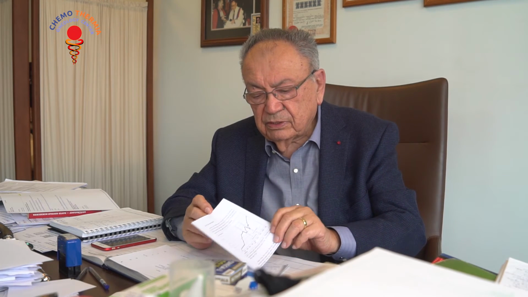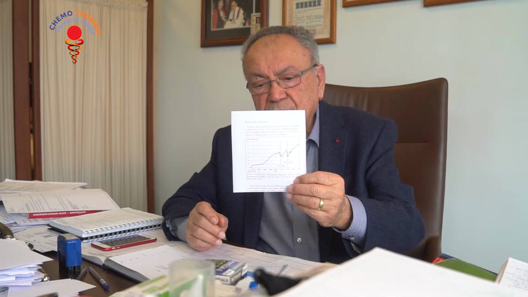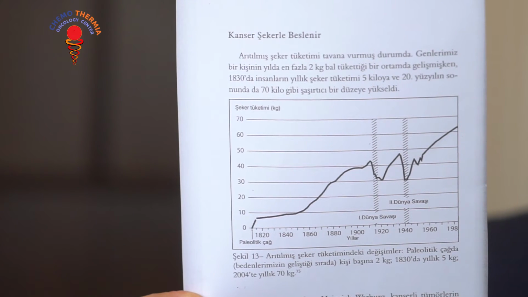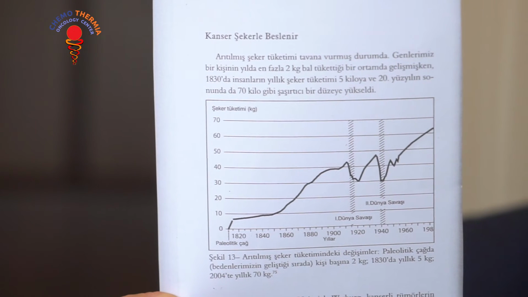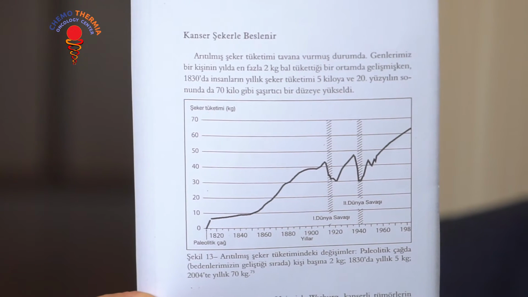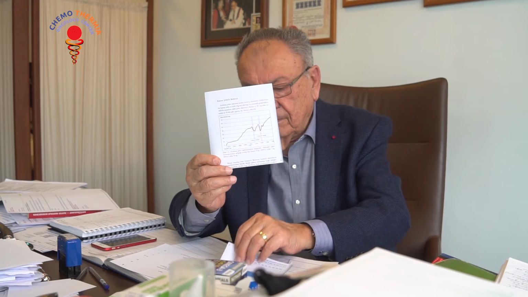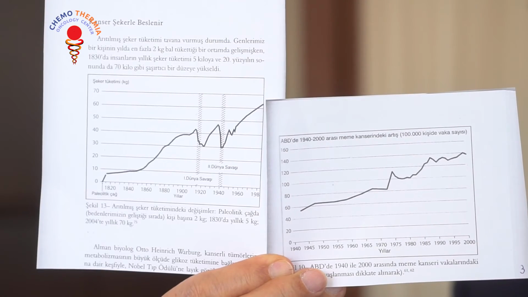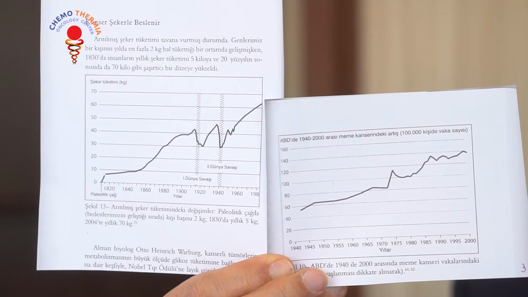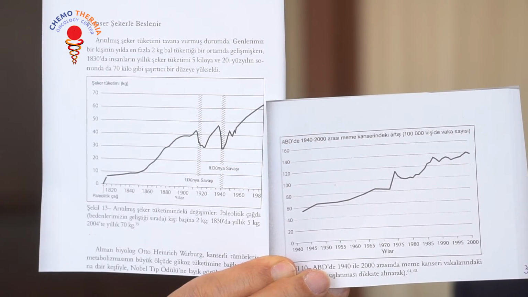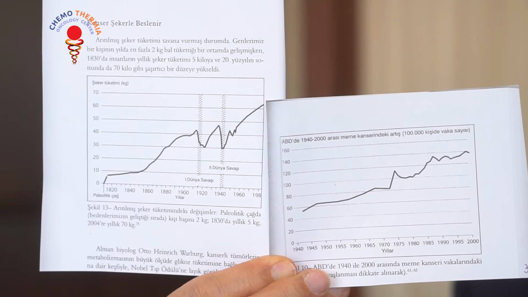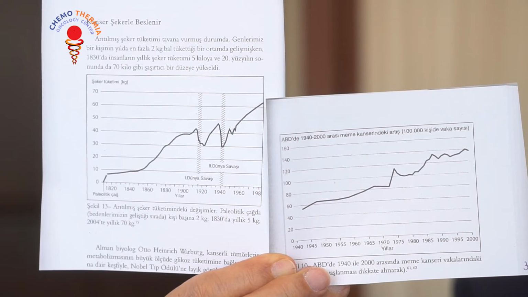Just to illustrate these things, I shall show you some examples. This is a graph that shows the sugar consumption starting from the 19th century until the 1980s. You see a continuous increase in the sugar consumption. And when I show you the incidence of breast cancer in the last 100 years, you see it is almost the same curve. So it shows a correlation between breast cancer in women and sugar consumption in the society.